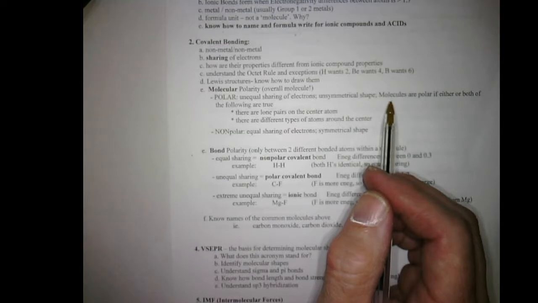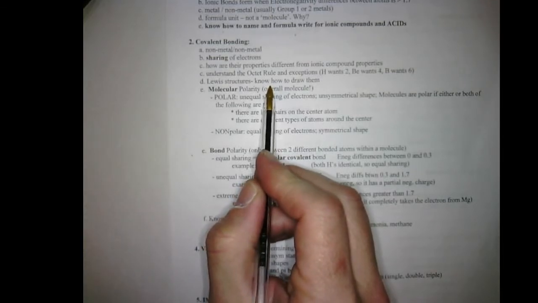Understand the octet rule. Understand that hydrogen and beryllium and boron are exceptions. And also you need to understand those that can handle expanded octets. For example, sulfur and phosphorus. Lewis structures, you've got to know how to draw these. We've practiced lots and lots of these in class. We'll do a few more here in a few minutes, but you've got to know how to handle those.